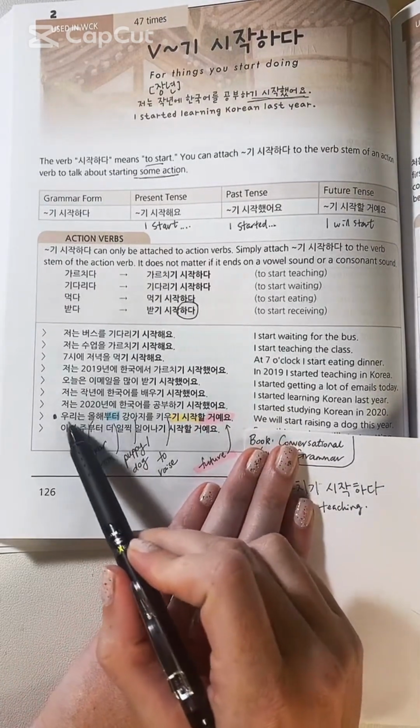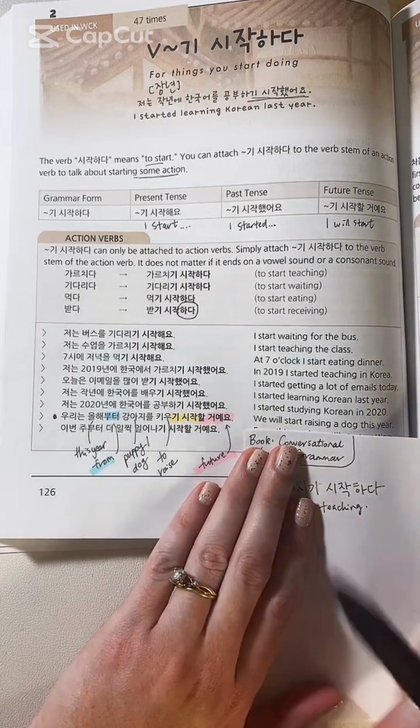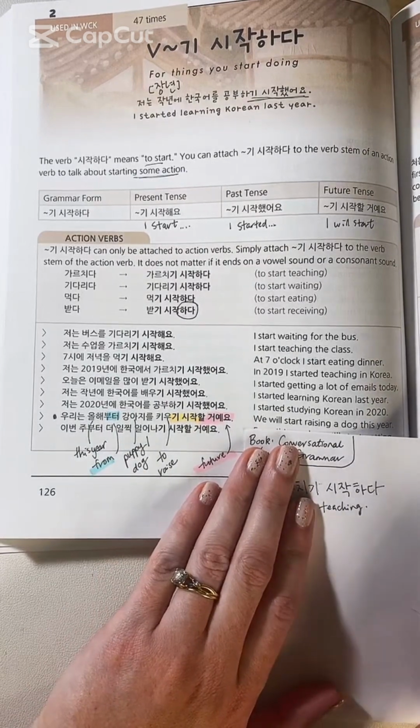Yep, it's a we because it's 우리. 우리 is usually translated to we.